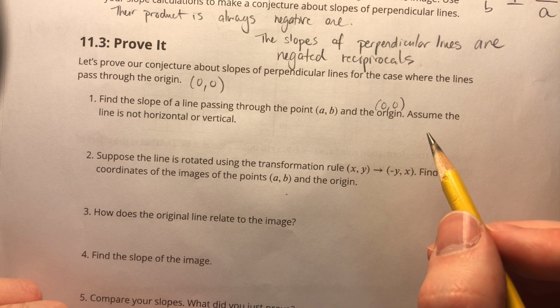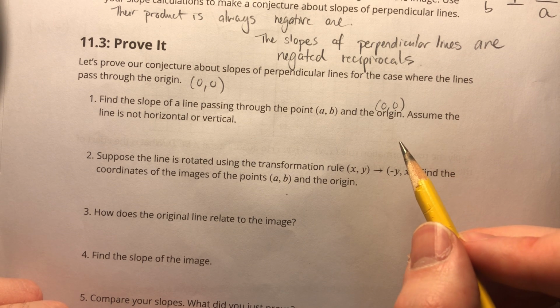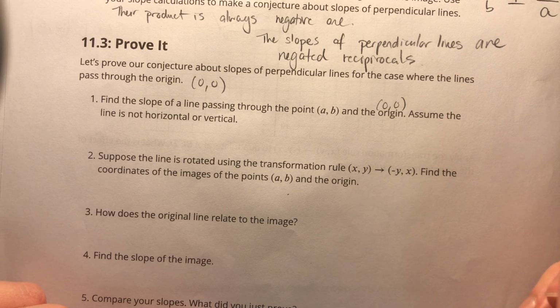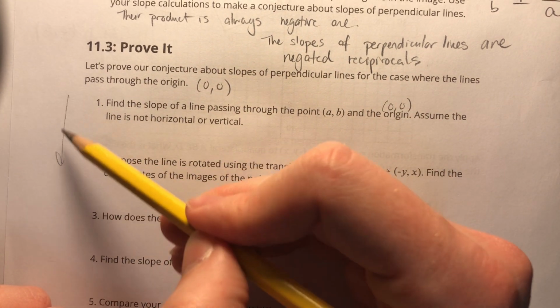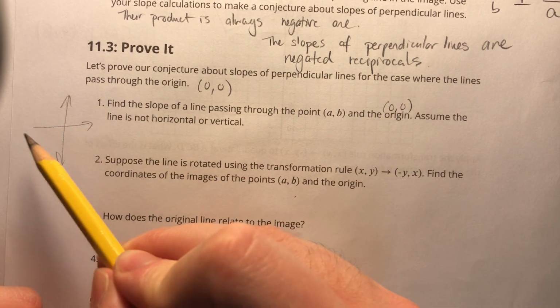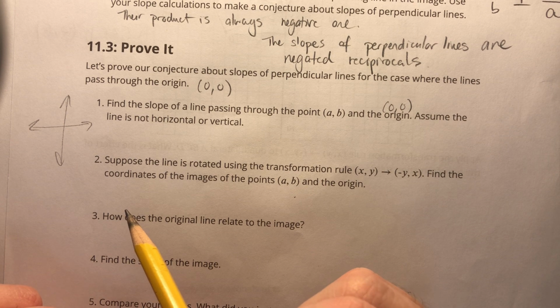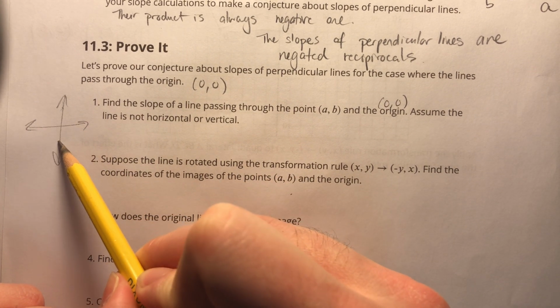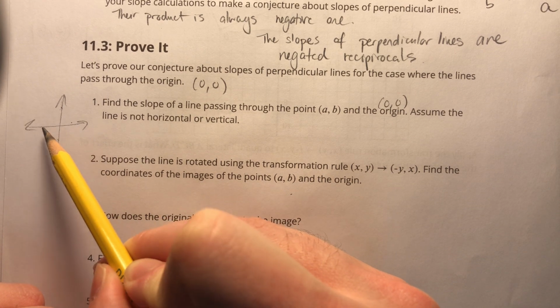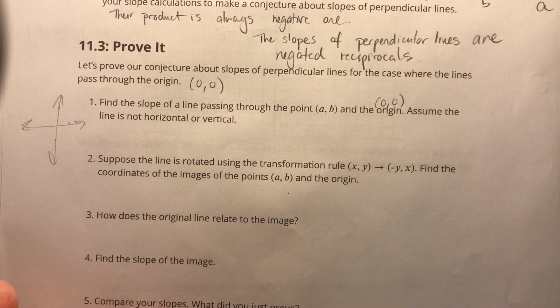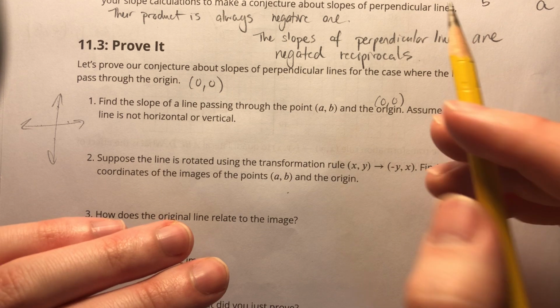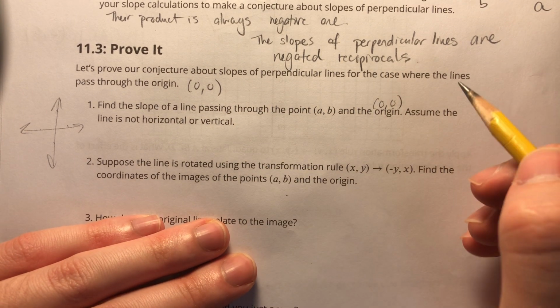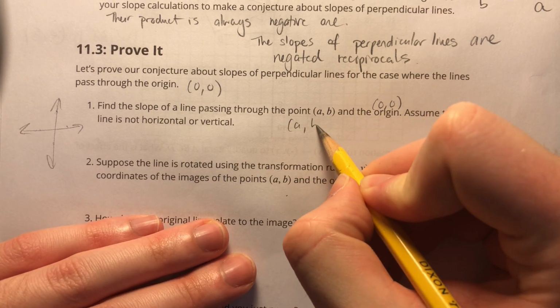So I guess the reason they're assuming the line is not horizontal or vertical is because then it would just be the x or the y-axis. So if that point A, B was here, we would have... I don't know why it's such a big deal, but whatever. Let's see what happens. So we've got to find the slope. So I'm going to stack my coordinates.